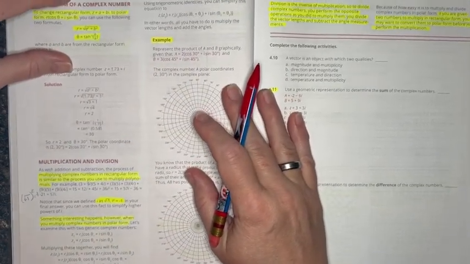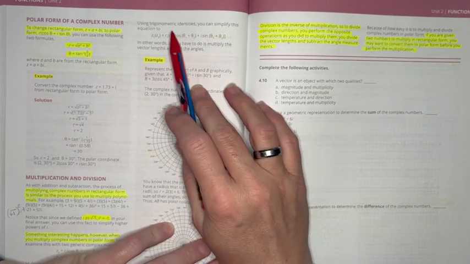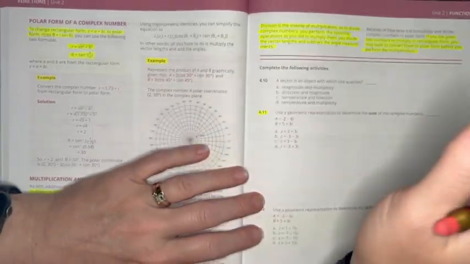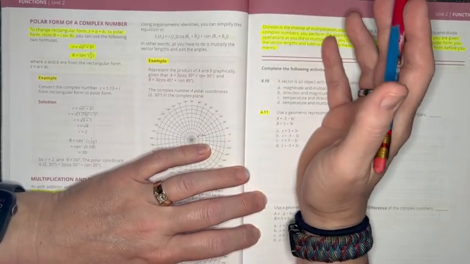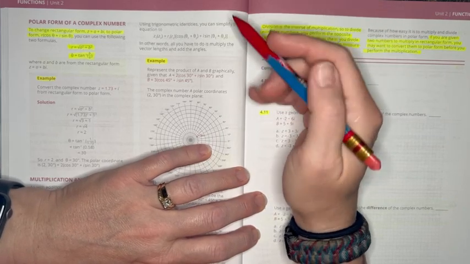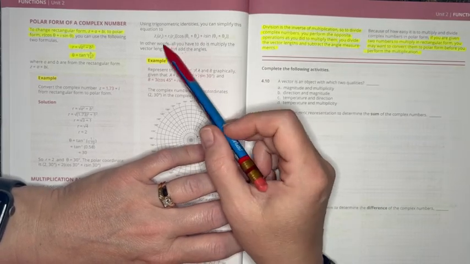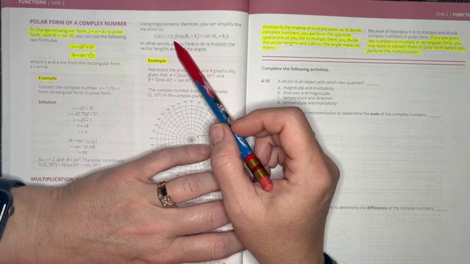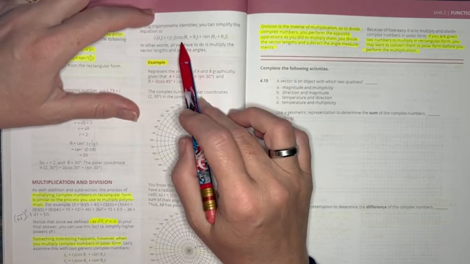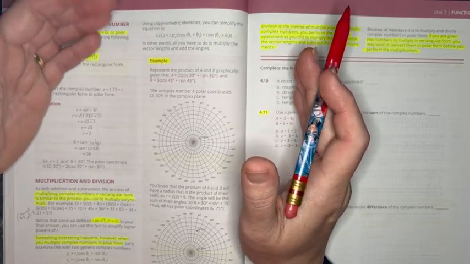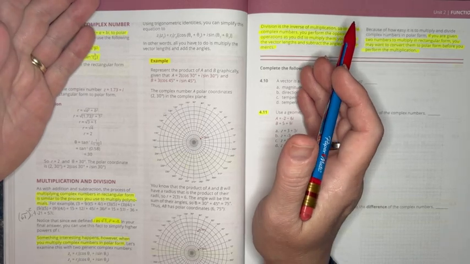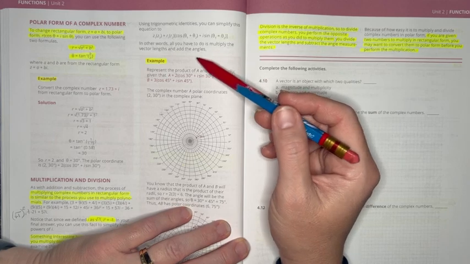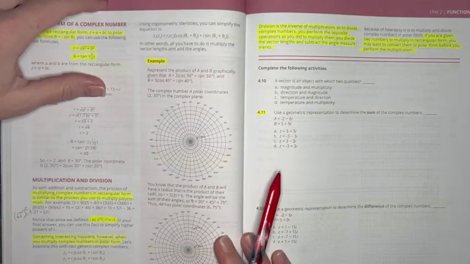But up here at the top of page 60, second column, it says you're going to use trigonometric identities and simplify. Now, the identities we've not really gone through in these books so far, so we're just going to take their word for it, okay? And we get that z sub 1 times z sub 2 is equal to r sub 1 times r sub 2 times the quantity cosine of theta 1 plus theta 2 and i sine of theta 1 plus theta 2. In other words, it says all you have to do is multiply the vector lengths and add the angles. So let's take a look at what that means.